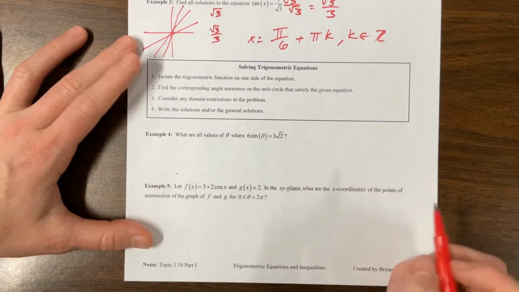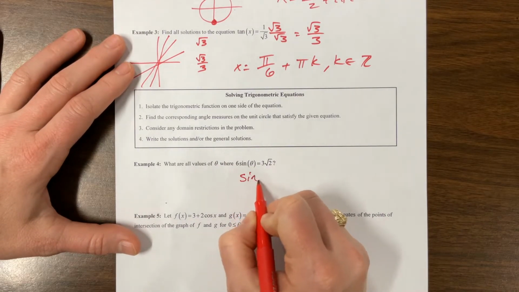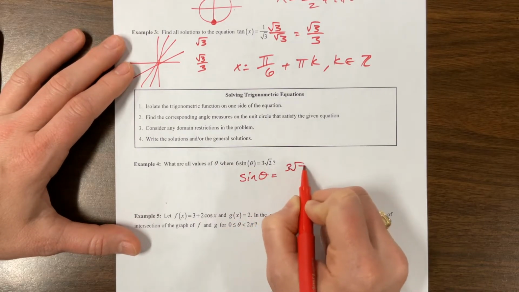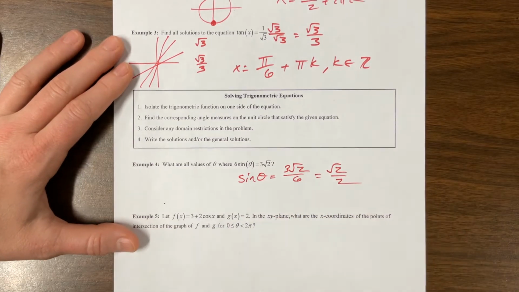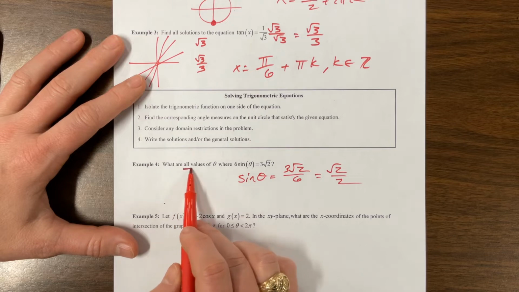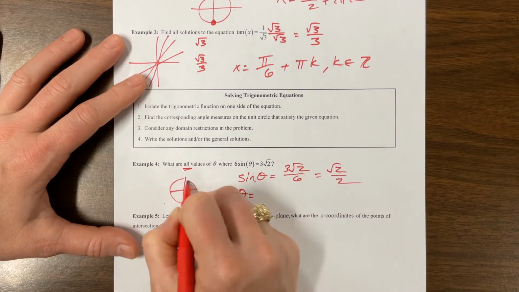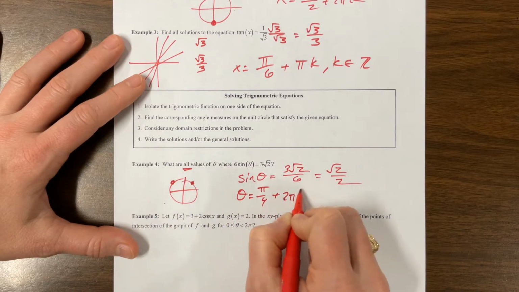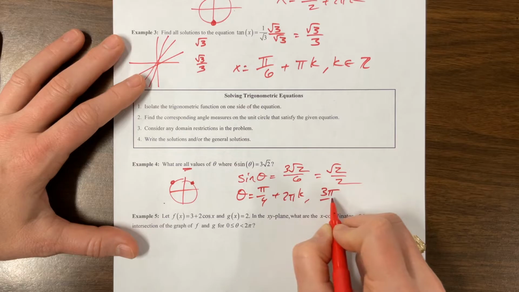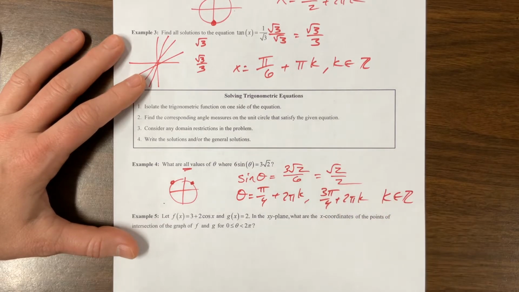Okay, so here are the steps that he writes out. Fantastic. Okay, so sine of theta equals 3 root 2 over 6. I can rewrite that as root 2 over 2. That's the pi over 4 family. It says what are all values? So theta would equal, this is going to be here and here, pi over 4 plus 2 pi k and 3 pi over 4 plus 2 pi k, where k is an element of the integers.